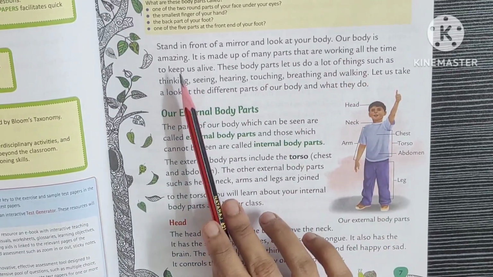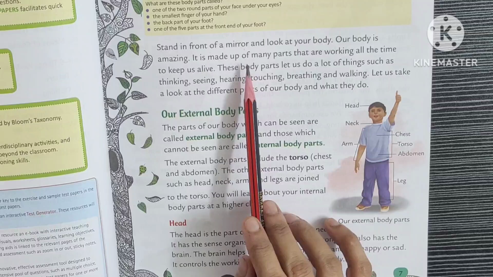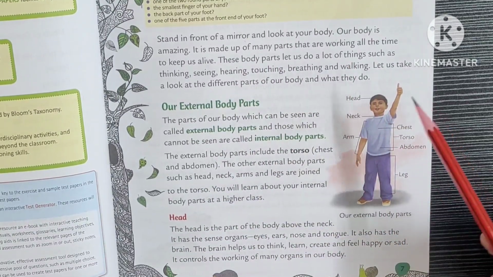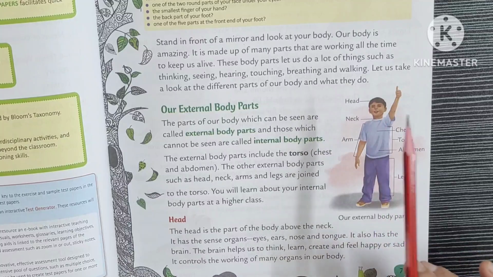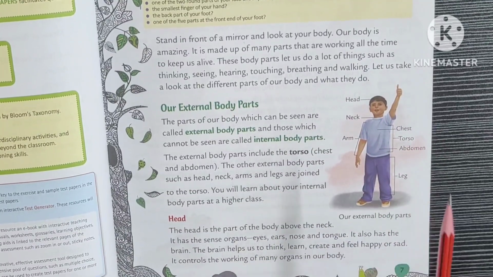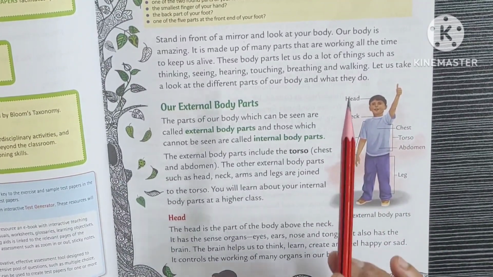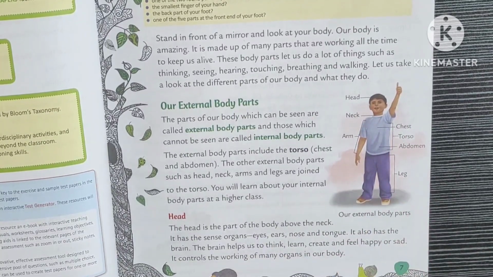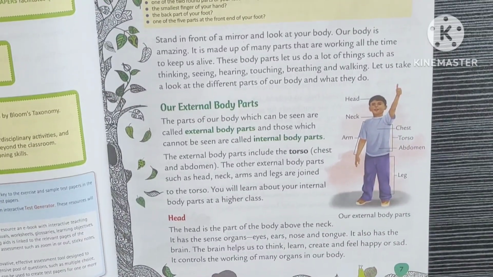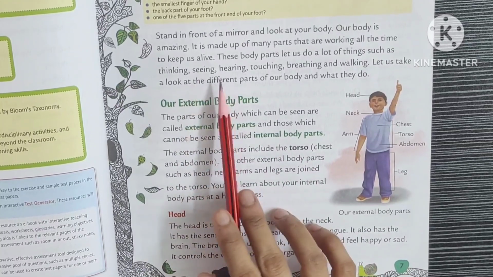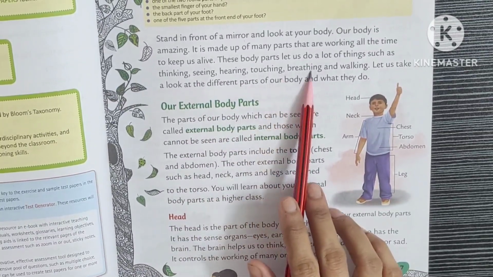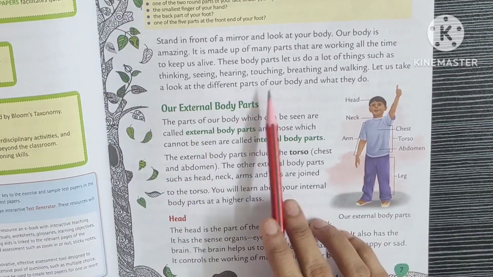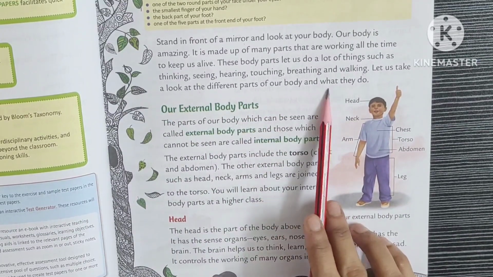Our body is amazing. It is made up of many parts that are working all the time to keep us alive. These body parts let us do a lot of things, such as thinking, seeing, hearing, touching, breathing, and walking. Let us take a look at the different parts of our body and what they do.